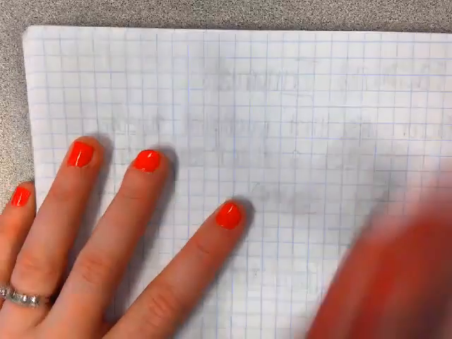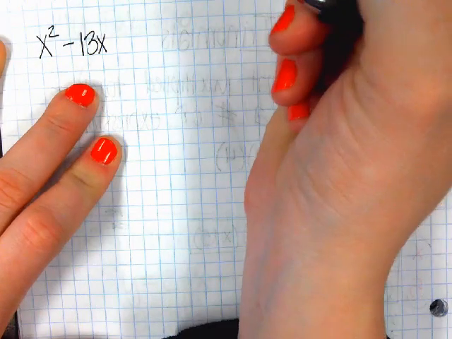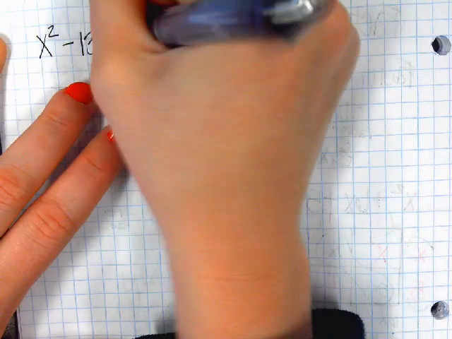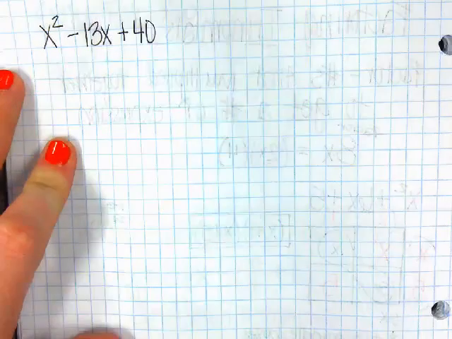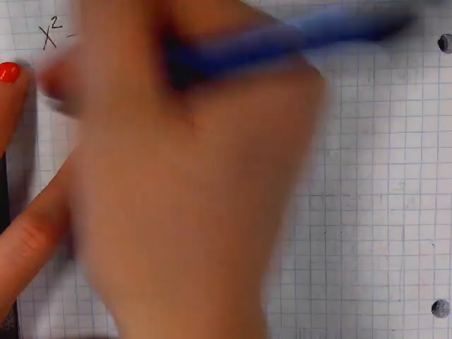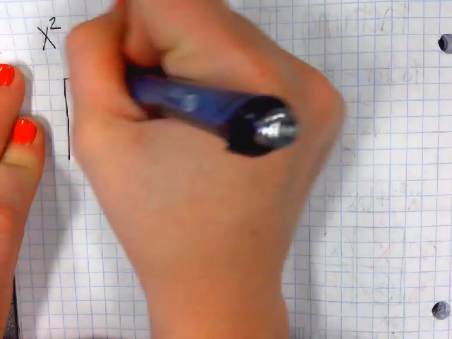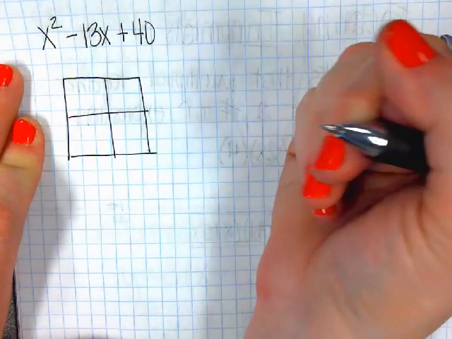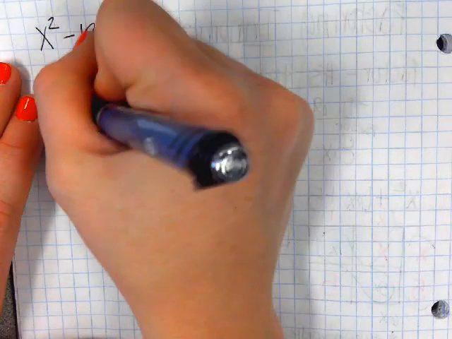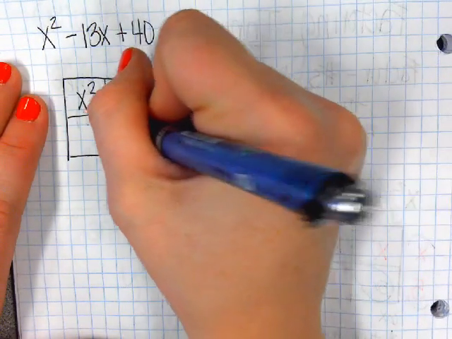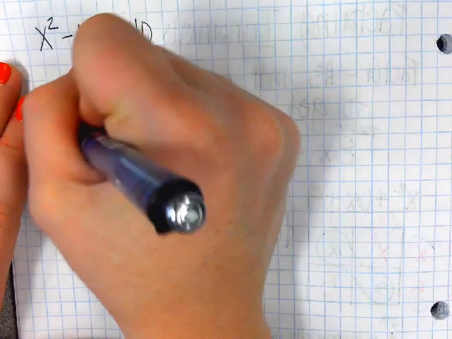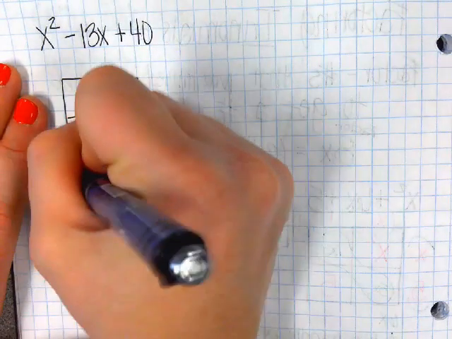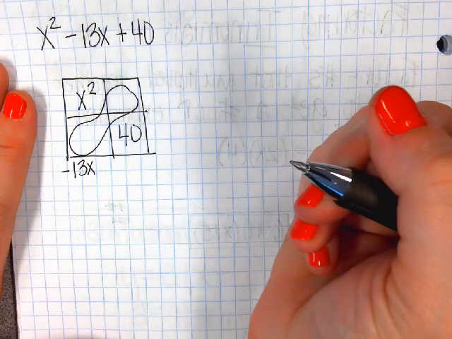Here we go. Let's do another example. This one's going to have larger numbers. So if we have x squared minus 13x plus 40. Okay, so again, make your box. What goes in the first box? X squared. What goes in the last box? 40. And what do the two middle boxes combine to equal? Negative 13x.